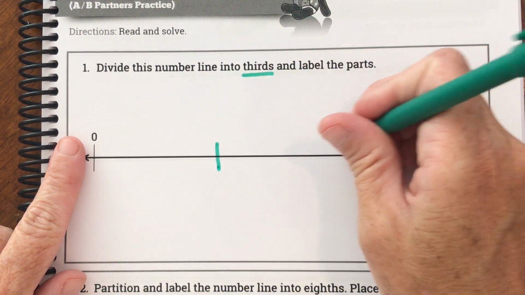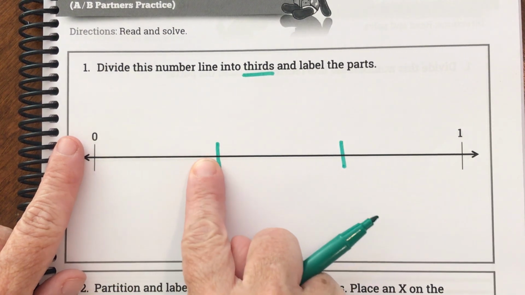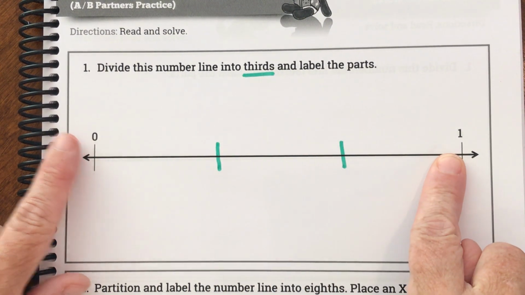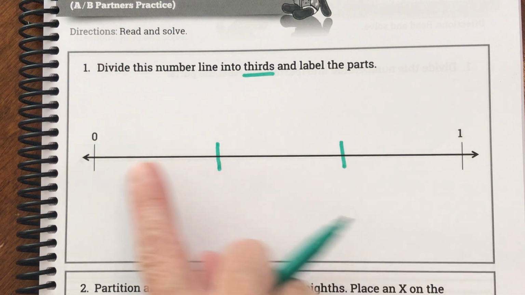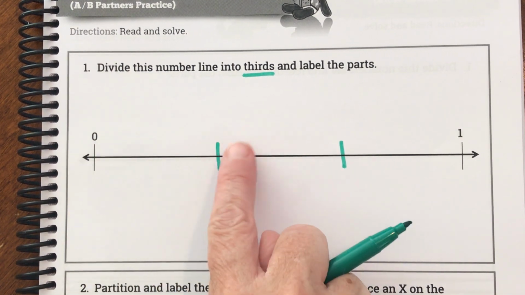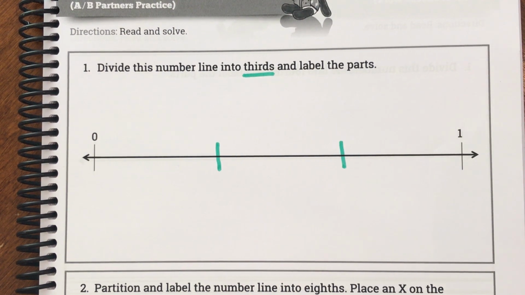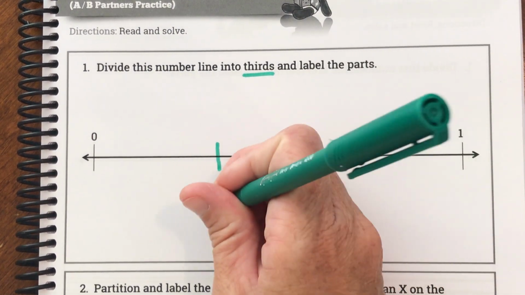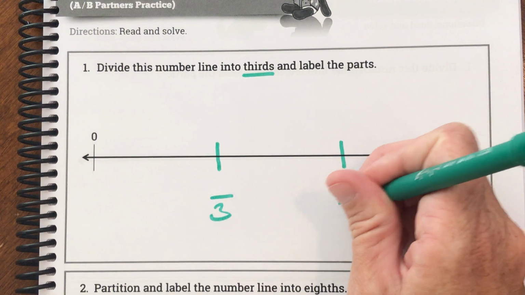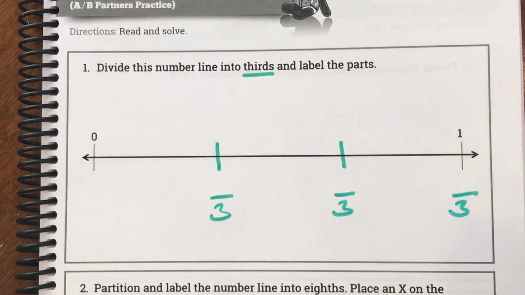So let's see, do I have 1, 2, 3 pieces? So that's where my parts are. 1, 2, 3 parts. Okay, so because we divided it into 3 parts, our denominator is going to be a 3.